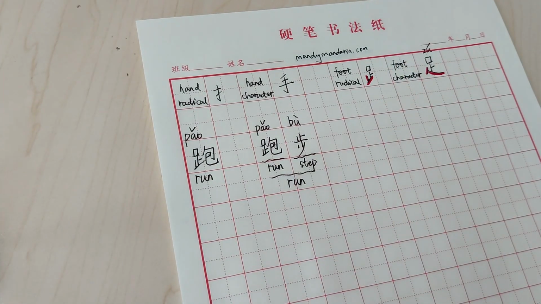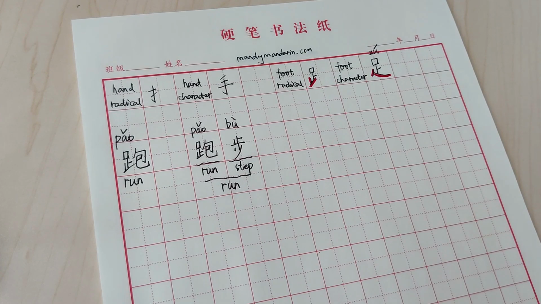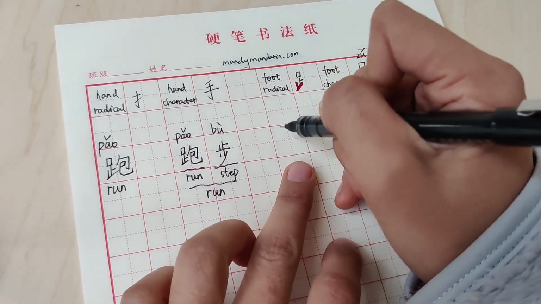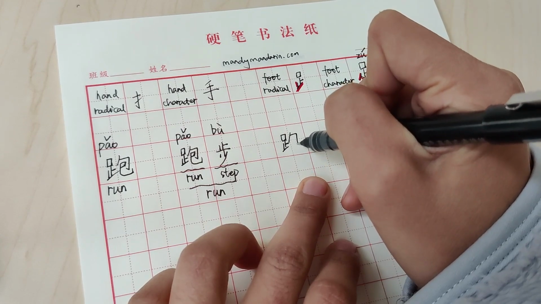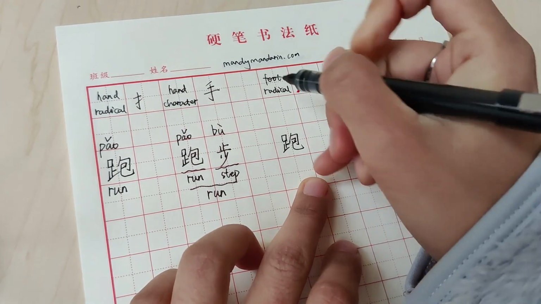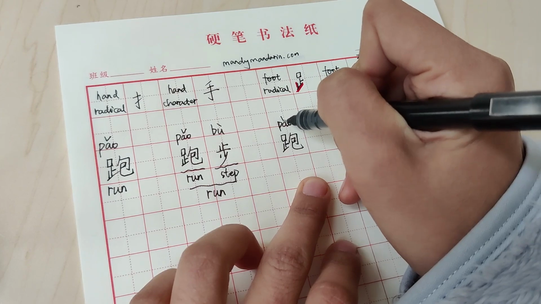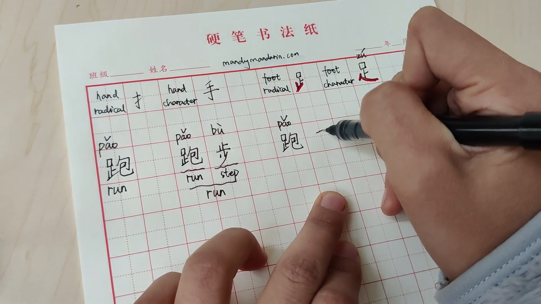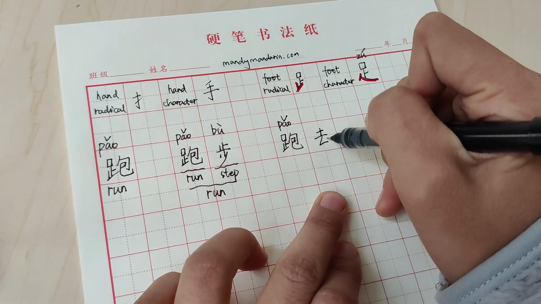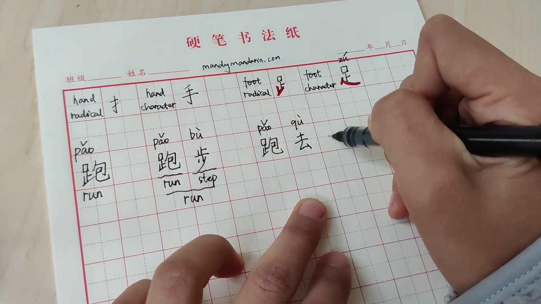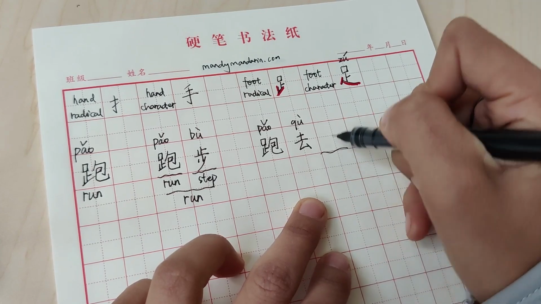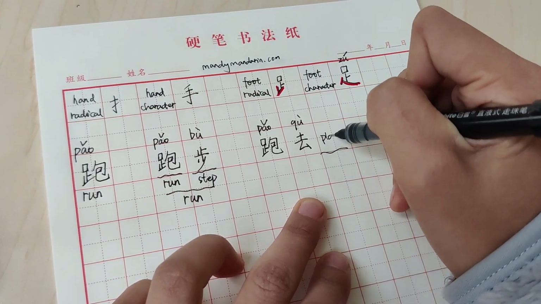我跑步. Or you say, I run to a place. Then you can say 跑去, go to a place, just any place.